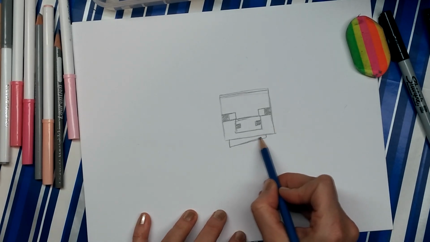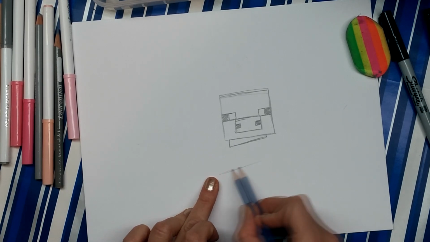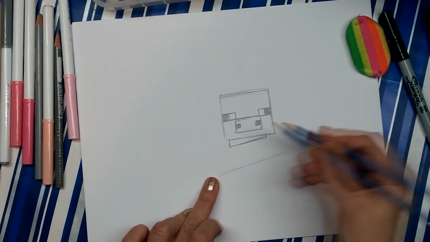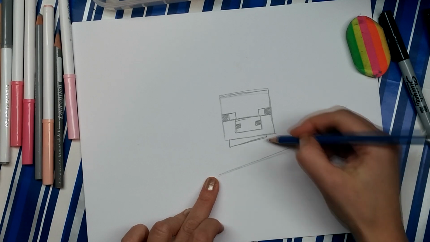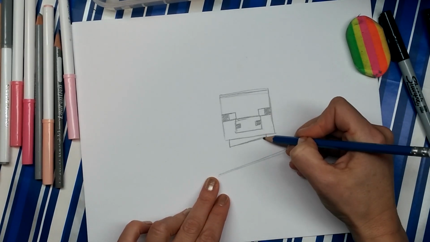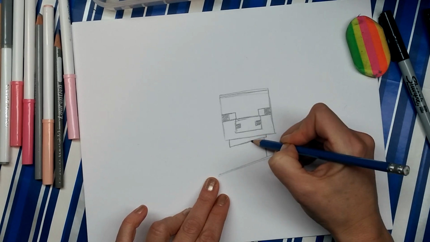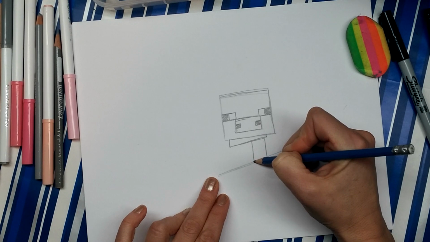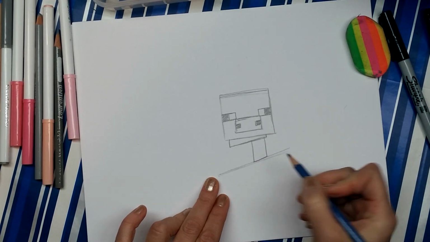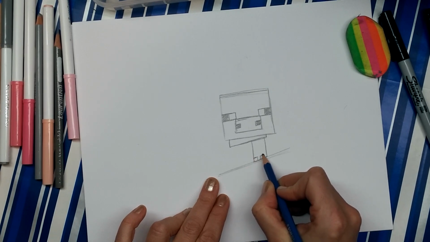Then I'm going to take this line and mirror it down here at the bottom of his feet. I said mirror, but really it's a parallel line that his feet are going to be standing on. So right here, I'm going to start and go straight down until I hit that line. And then I'm going to step over here and draw the other side of his leg. And then I'm going to follow along this as the ground is sloping up on this angle. And that'll make his little toes. So just 2 little toes of 1 pixel each.